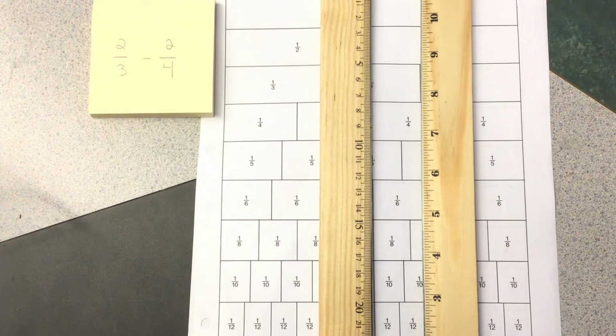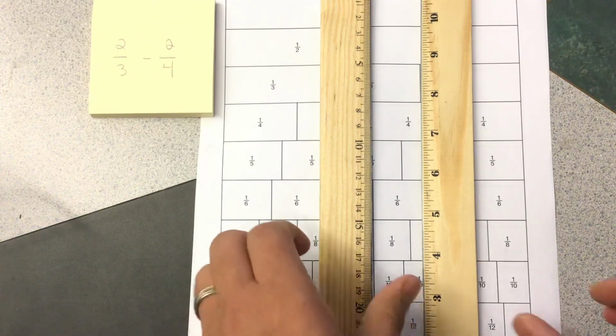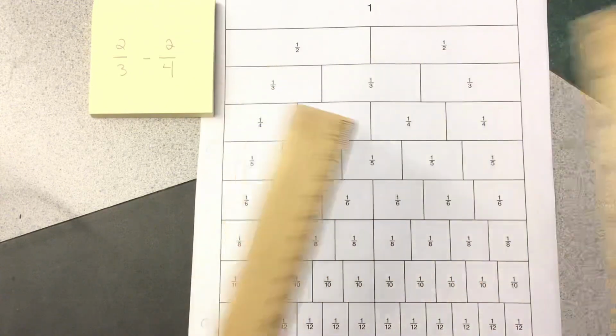All right, if you have any questions about this method, which is the fraction strip method for subtraction, please go back to the beginning of this video to just find it out. All you need is your fraction strips, two rulers, and just some being able to read.